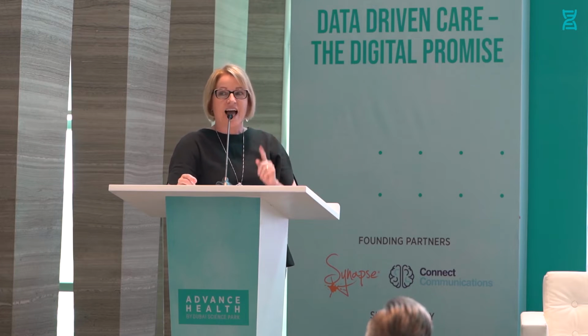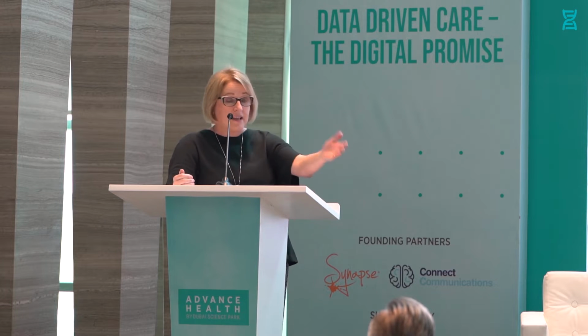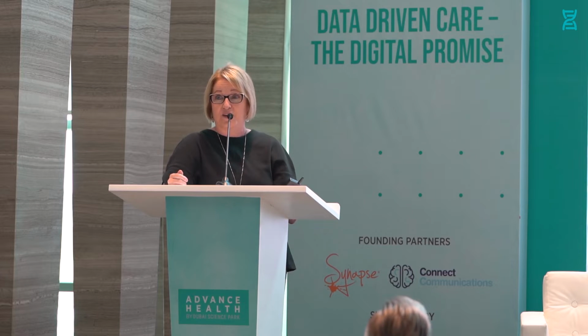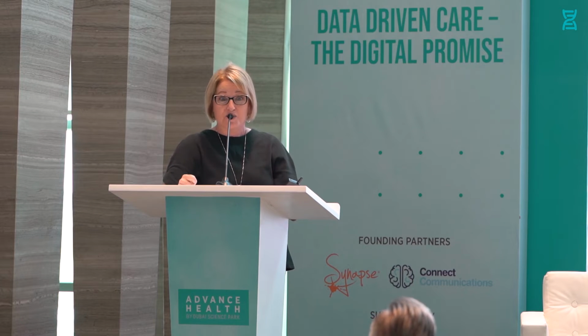Think about it. You can't access your health records anywhere you go. But initiatives like NABID, like the Australian My Health Record, are pushing us in the right direction. But we are a long way off being actually able to access our health records anywhere, not just in your local country. What if you were overseas? Wouldn't you like to access them there as well?